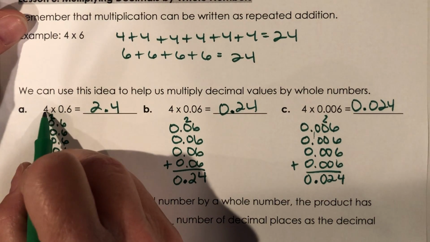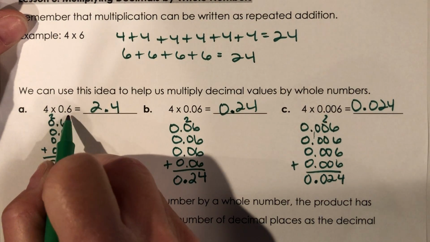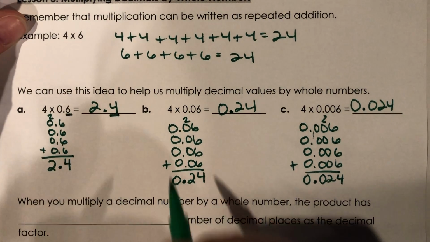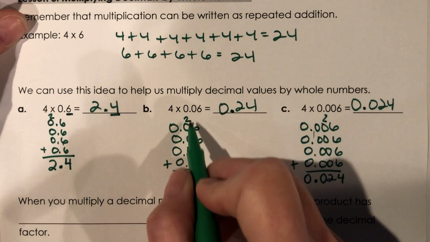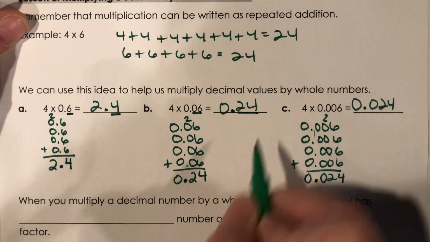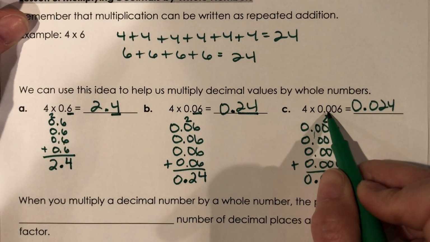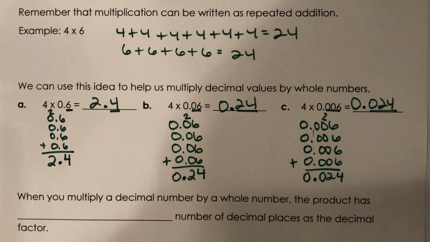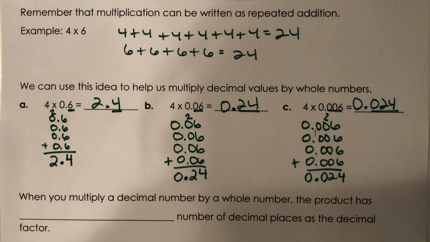I'm hoping that you see, oh, in my problem here, this decimal factor has 1 digit to the right of the decimal point, and so does my product. And in this one, my decimal factor, factors are numbers we multiply, has 2 digits to the right, and so does my product. And in this one, my decimal factor has 3 digits to the right of the decimal, and so does my product. That happens every single time.